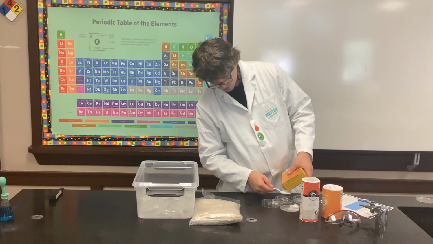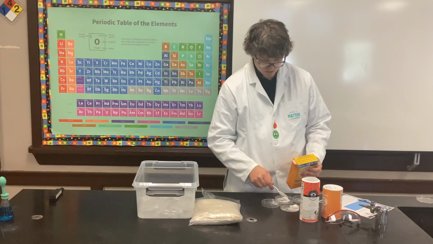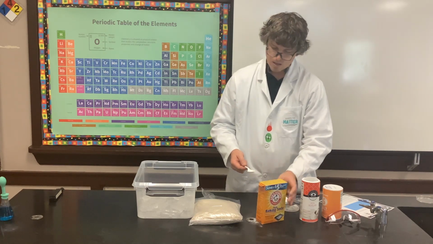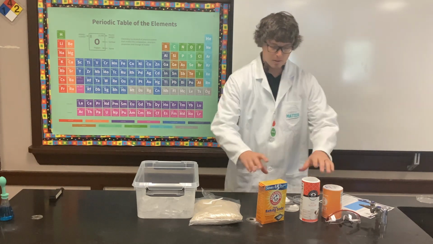For your students, do not do it this way. If you're going to have your students do it, I would get these into dishes so that students can measure those out more evenly, more accurately.